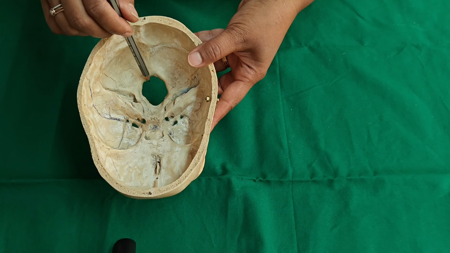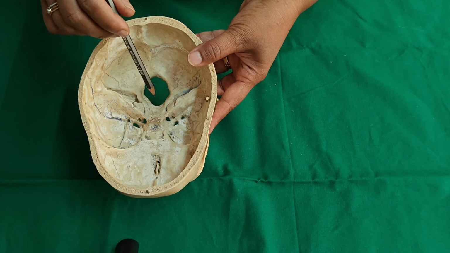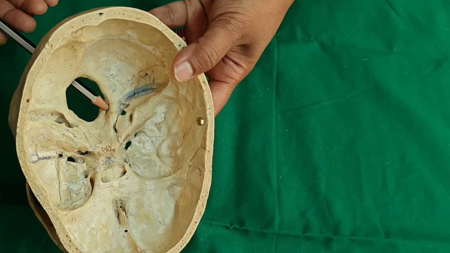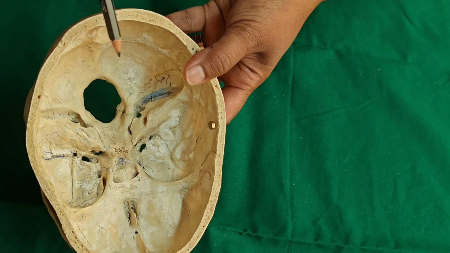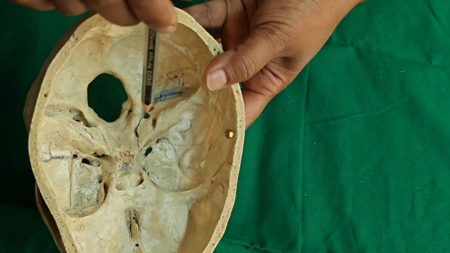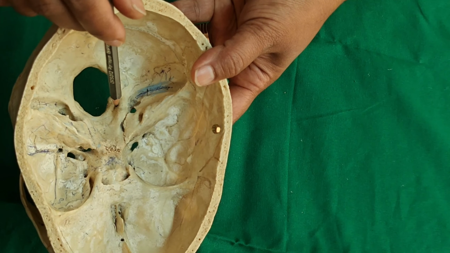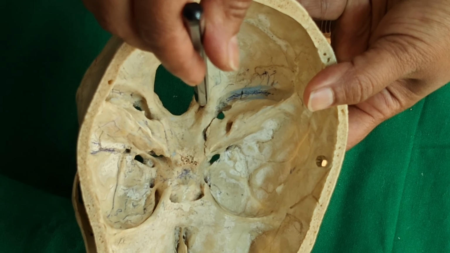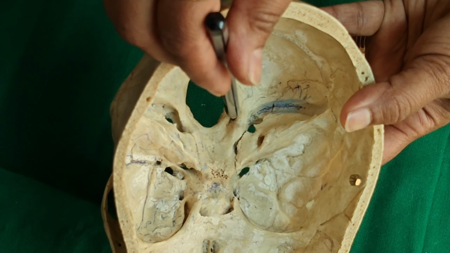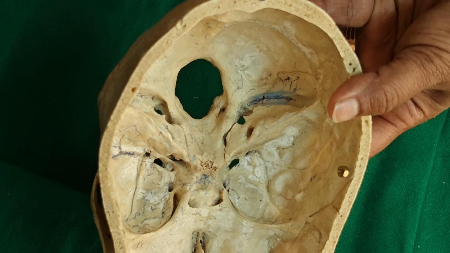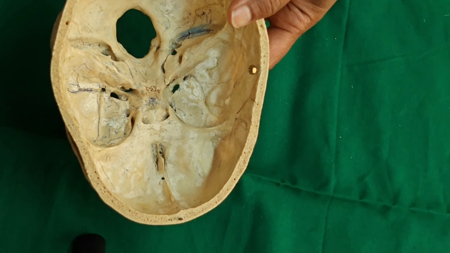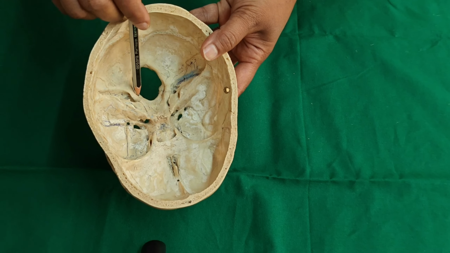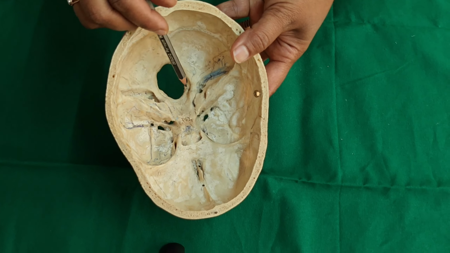On the borders of this foramen magnum, you can say lateral border, in the upper portion, can you see a canal? There is an opening in the upper portion. Try to see, it is present between foramen magnum and foramen lacerum. It is present actually in the lateral wall of foramen magnum. This is the anterior condylar canal or hypoglossal canal. So the hypoglossal nerve is exiting from the skull through this canal. On both sides you can see the hypoglossal canal. The 12th cranial nerve is exiting from here.